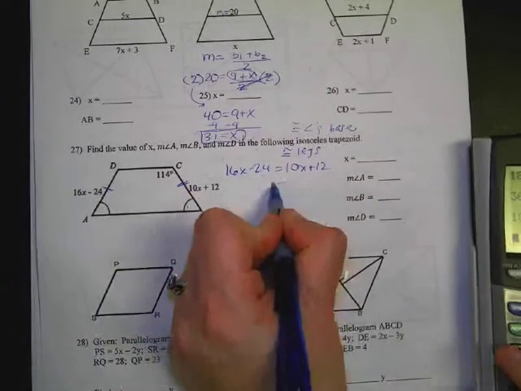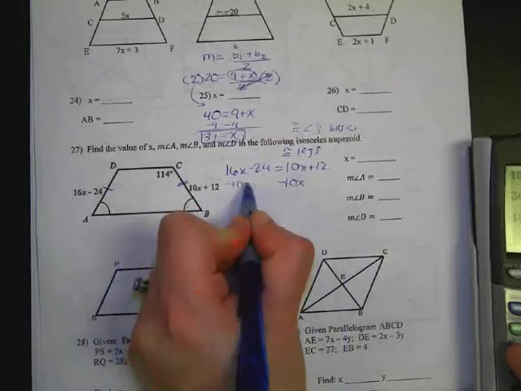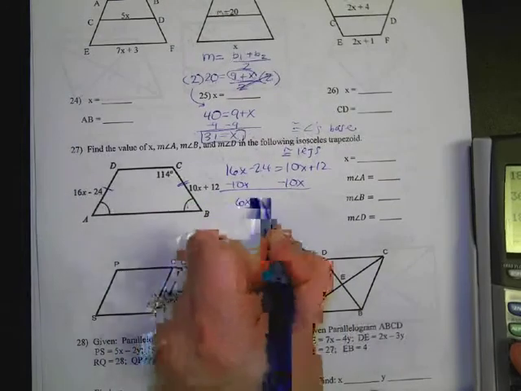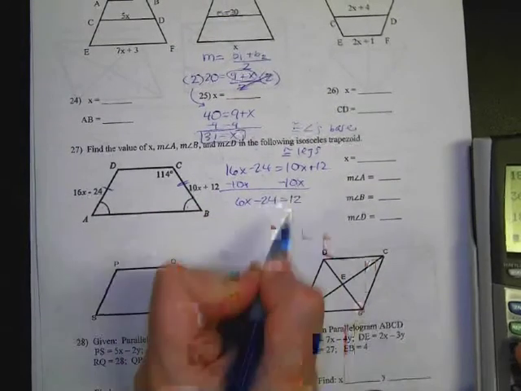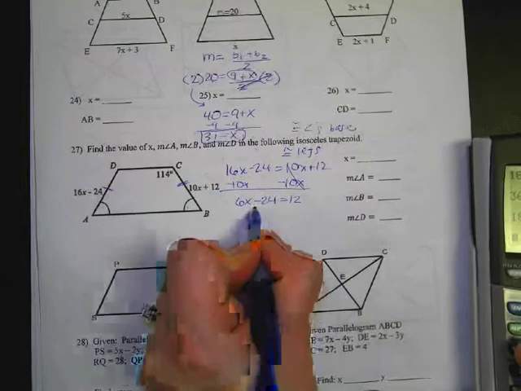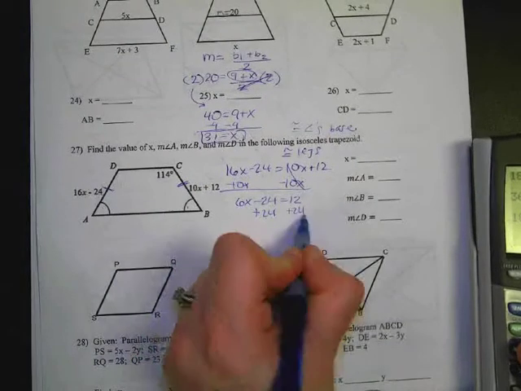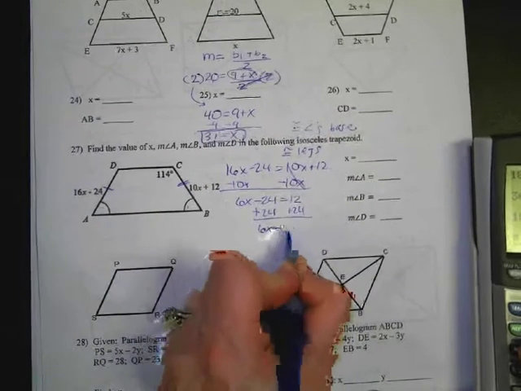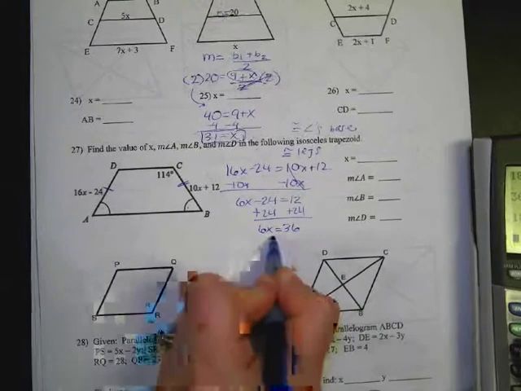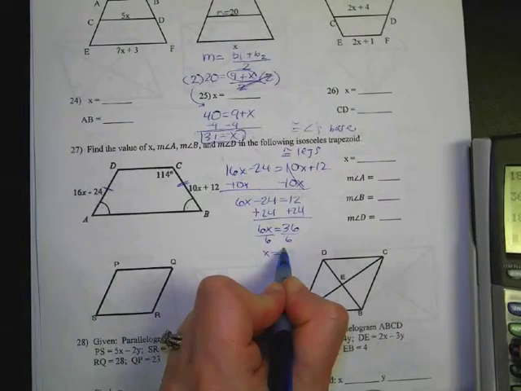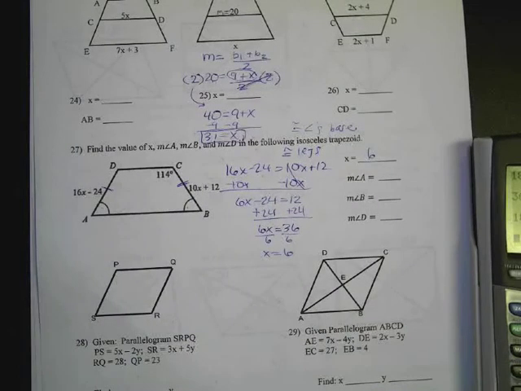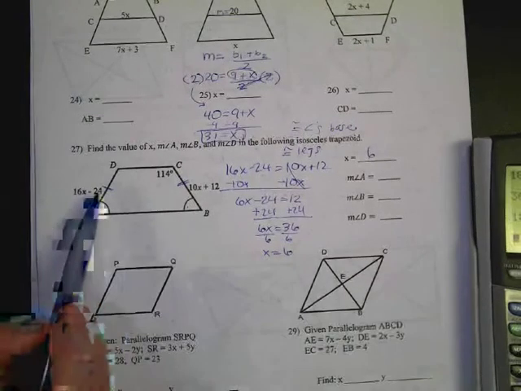And I'm going to solve for x by subtracting 10x from both sides, which leaves me 6x minus 24 equals 12, because those cancel out. Then I'm going to add 24 to both sides, which gives me 6x equals 36. And my last step is to divide by 6, which allows me to say that x is 6. Now, x is not representing a whole side, nor is it an angle, so it's not going to have any units on this one. The next things they want us to do are find the angles.